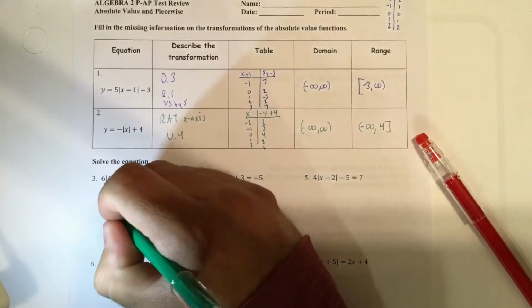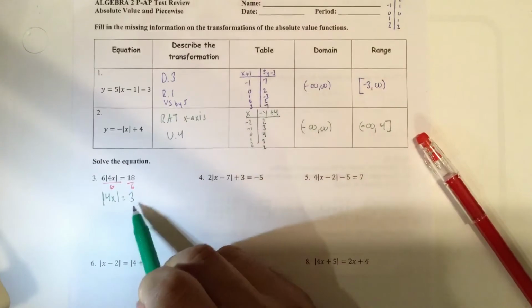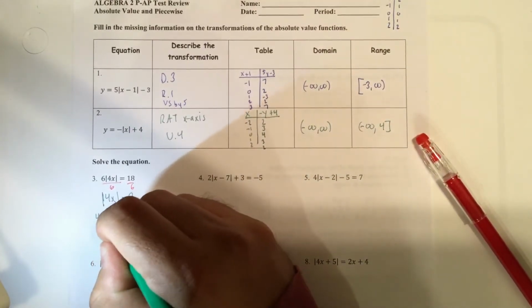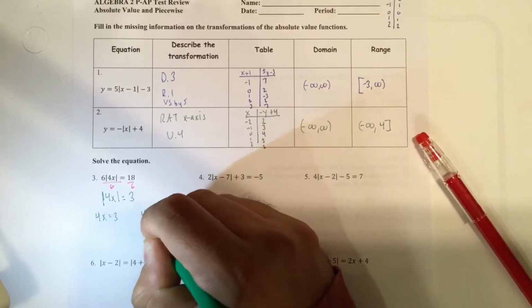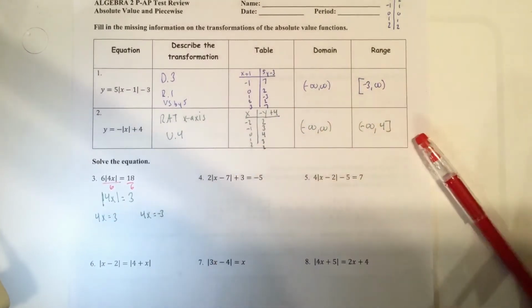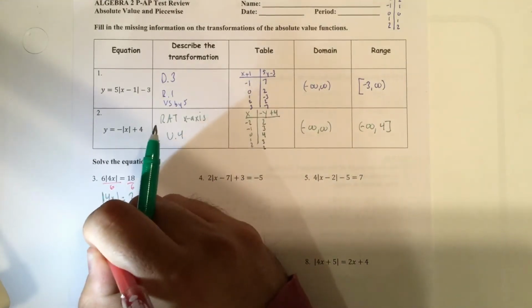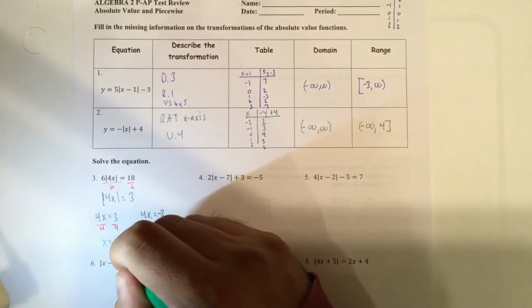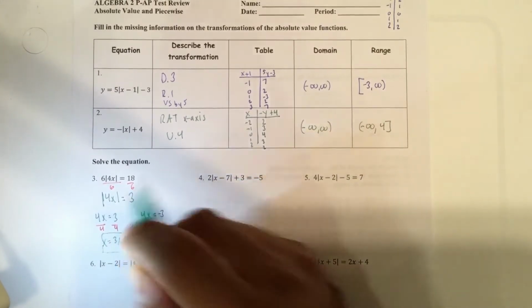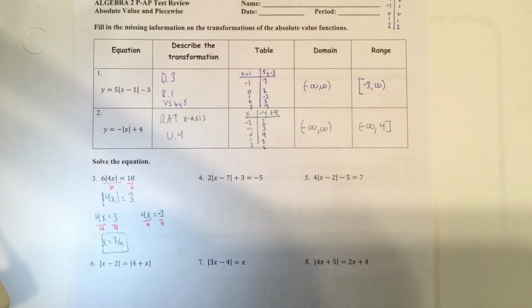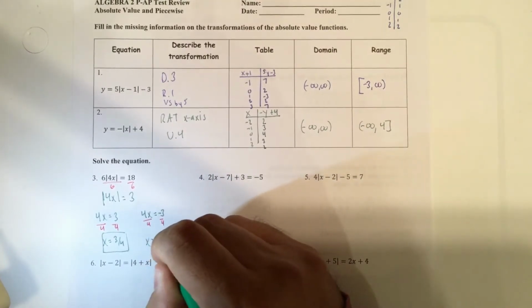So now that our absolute value expression is isolated, we look at the constant, which is positive, and we solve 2 equations. 4x is equal to 3, and 4x is equal to -3, and it doesn't really matter which one you put first. So for the first one to solve for x, we just divide both sides by 4. So x is equal to 3/4. And the other one, we also divide by 4. And x is equal to -3/4.